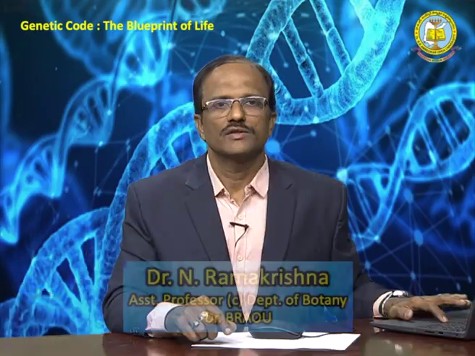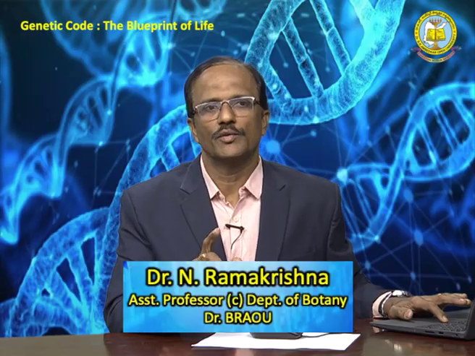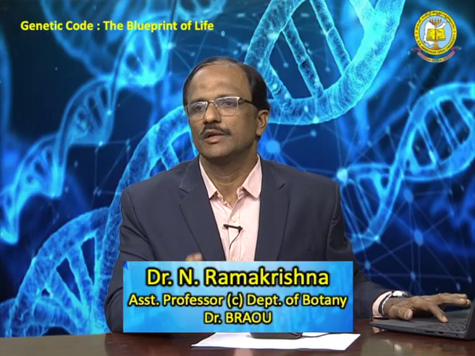What are the key molecules involved in protein synthesis? DNA, RNA, tRNA, ribosomes, enzymes. These are all involved in protein synthesis. So these are the most important key points of protein synthesis, that is mRNA and tRNA, rRNA and ribosomes, enzymes. These are all most important when the protein is going to be synthesized.